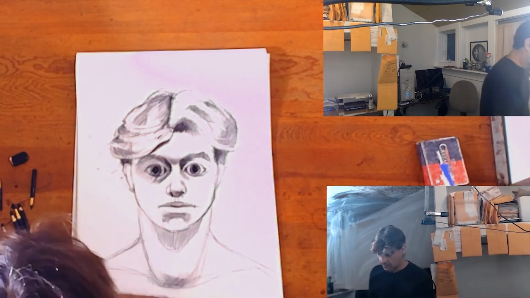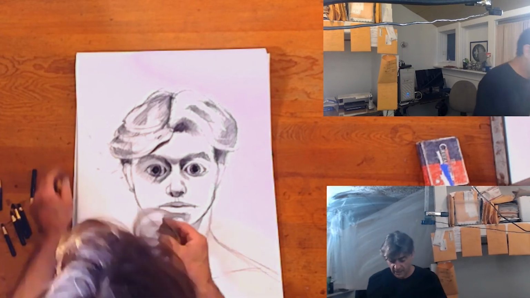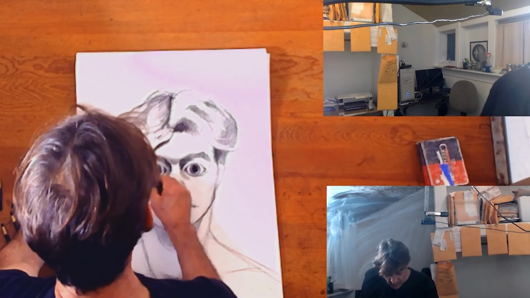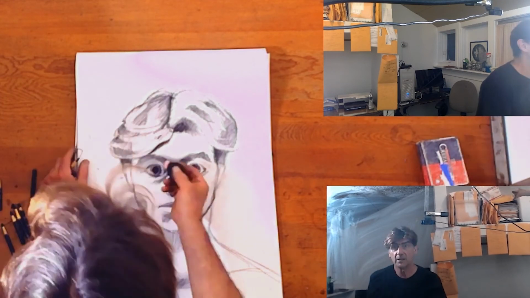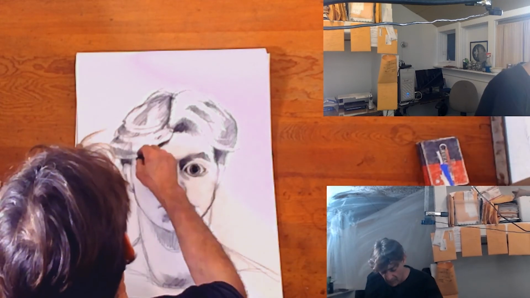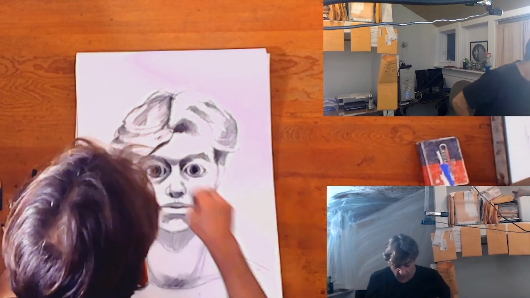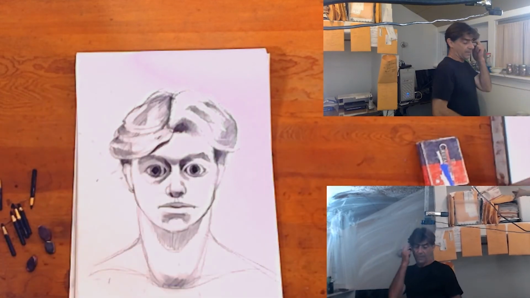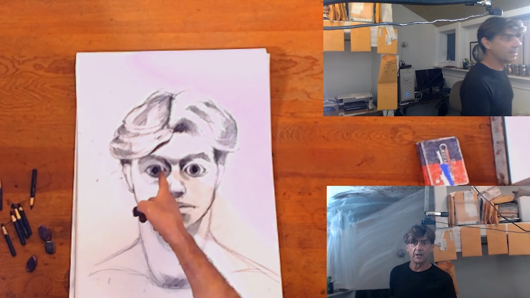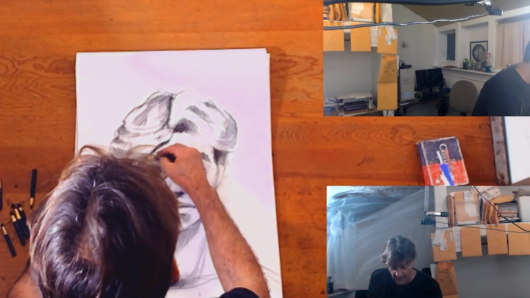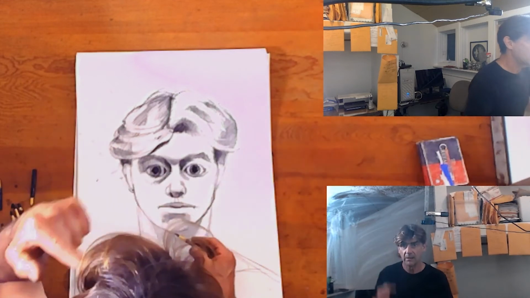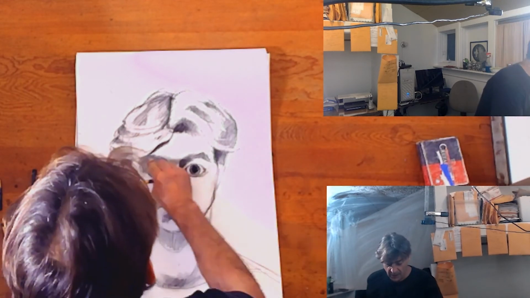Now, I also see that this light breaks through this way, here to here, and comes down like this. And I also see that that light wraps around like so into there. You see what I mean? So I got that value change, I got that shade into here, and I can go a little bit deeper because that's being cast by the hair here over the eye socket.